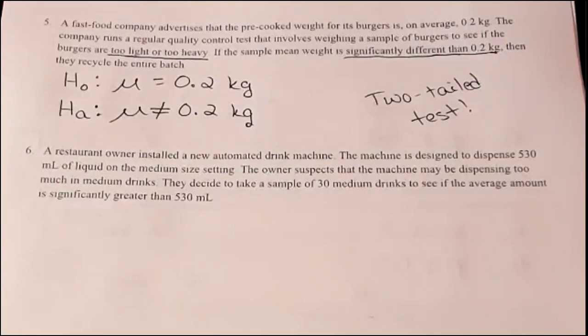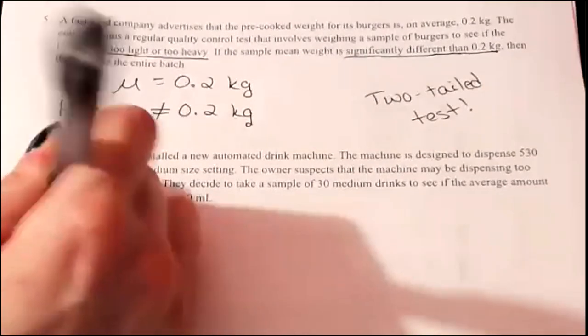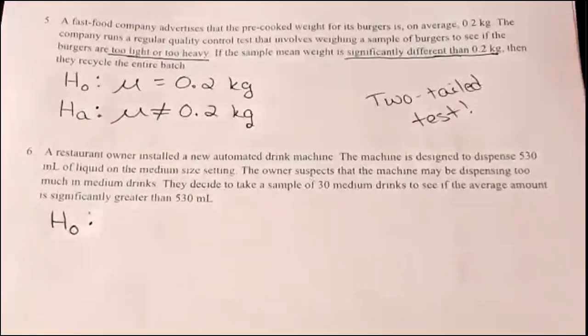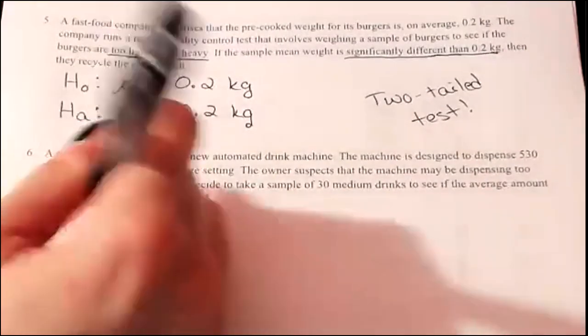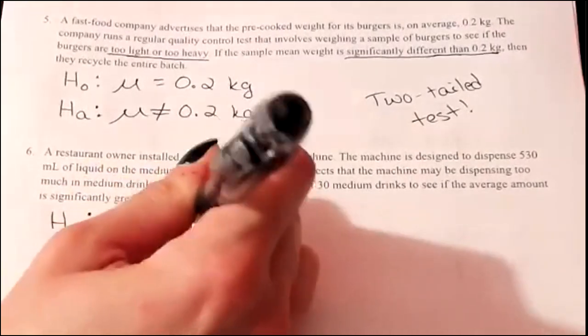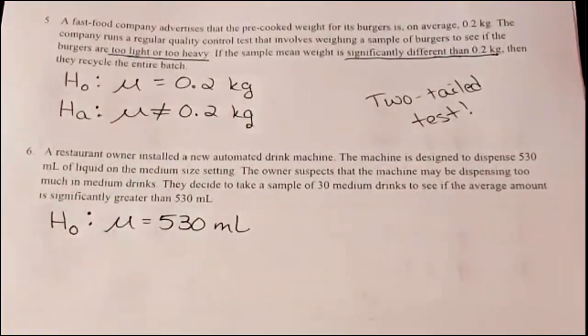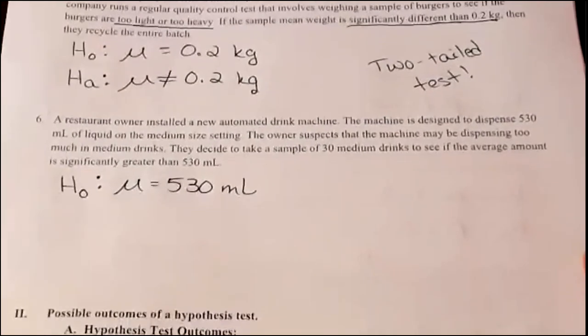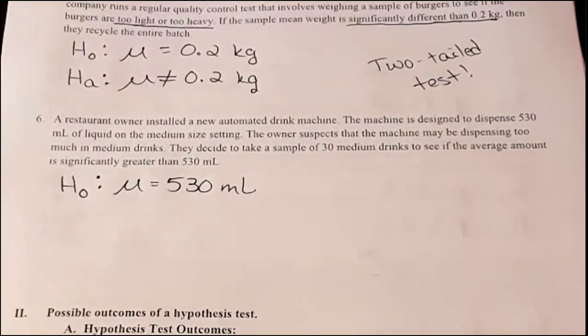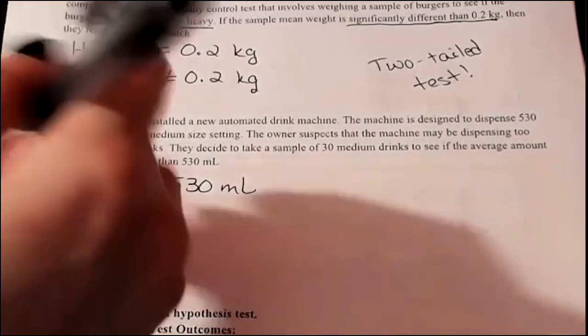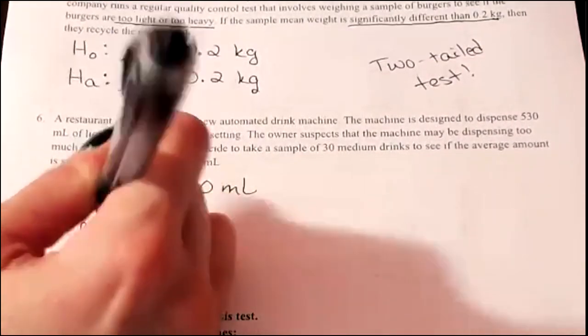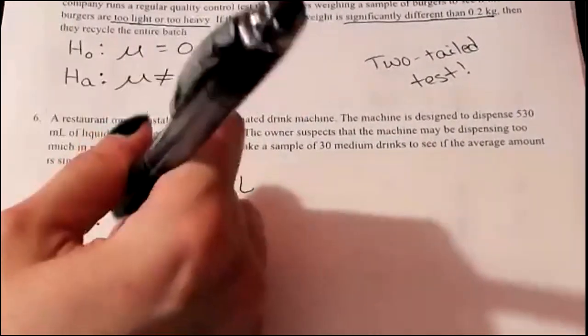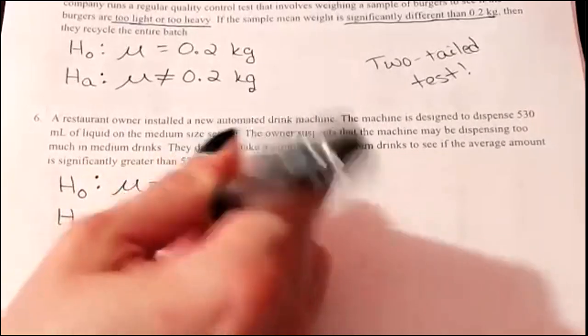Excellent. Okay, so let's take a look. That one was 5. So for number 6, your null hypothesis, notice that we are looking at the average dispense for the medium-sized drinks. So we're saying that it is going to be equal to 530 milliliters, right? That's the null hypothesis, that's business as usual. But the owner suspects that it might be dispensing too much liquid. So he or she wants to determine if that average is actually greater than 530 milliliters.